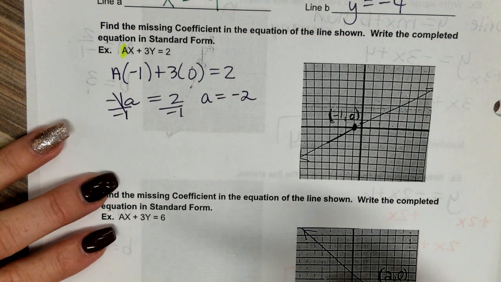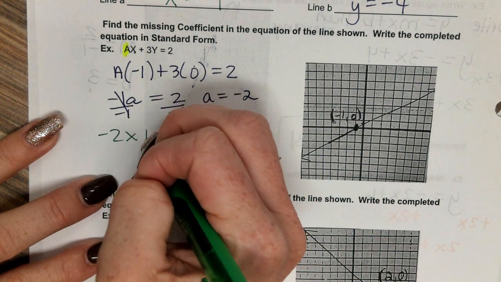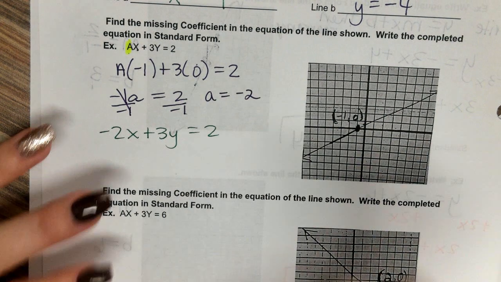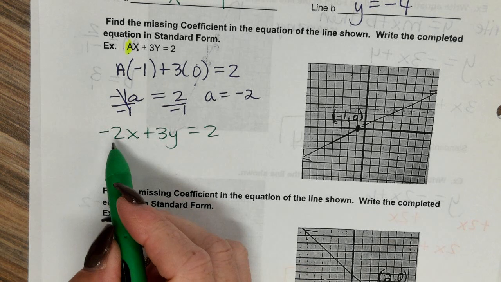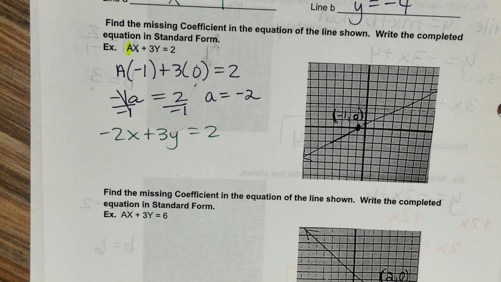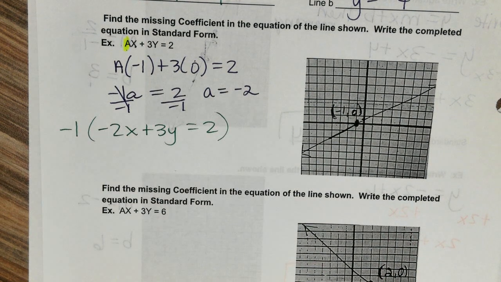Now let's write the equation. So AX, so -2x plus 3y equals 2. Is that in standard form? Yes, but what did we learn? This number should not be negative, so we got to get rid of it. But we can't just get rid of it and just say, oh, never mind, we don't want it. We have to write an equivalent equation. So here's my question. If I multiply this entire equation by -1, would it still be equivalent? Yes.